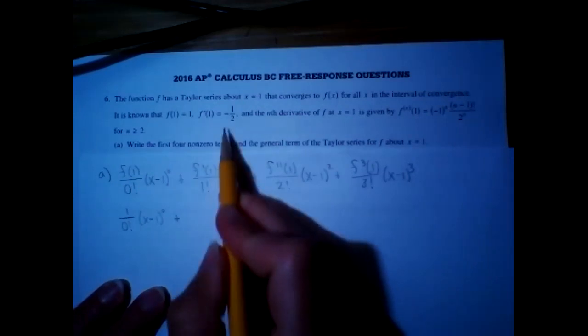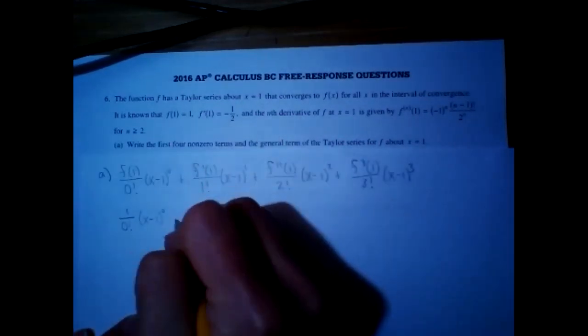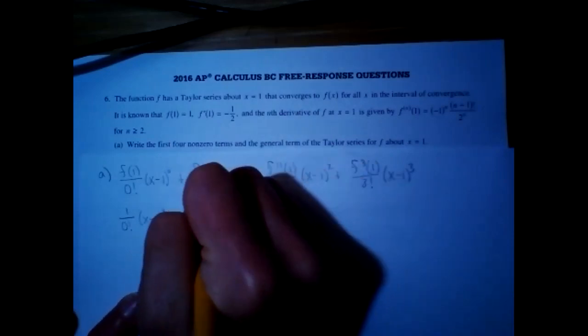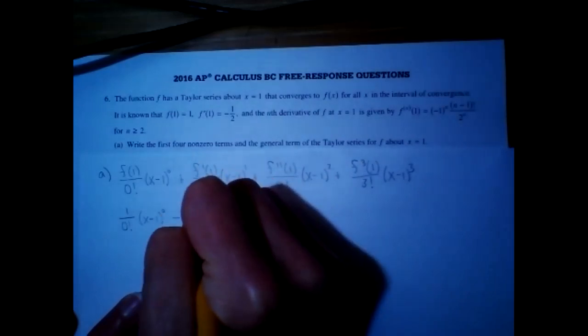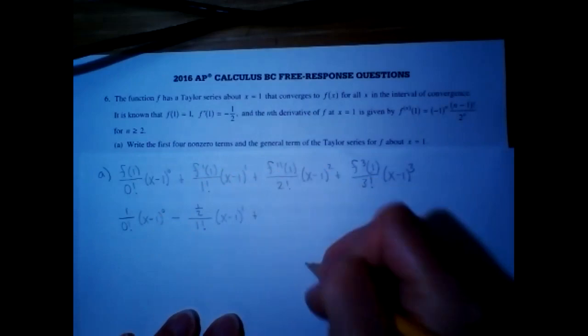All right, f prime of 1 is negative a half. Okay, so actually this is going to be negative. The terms are going to alternate here. So minus, and then this numerator part is a half. It was negative a half over 1 factorial, and then x minus 1 to the first.